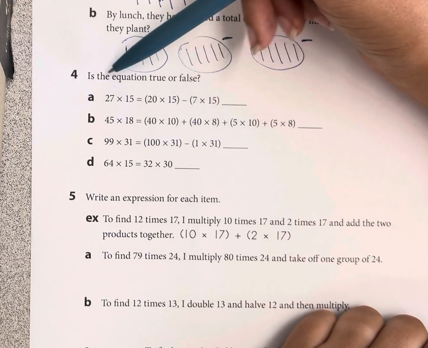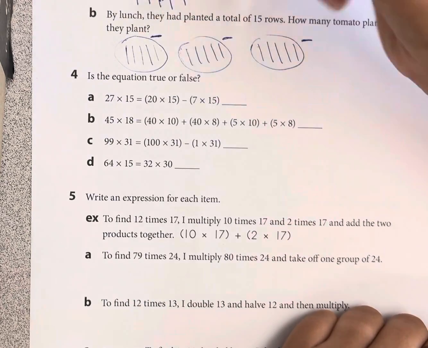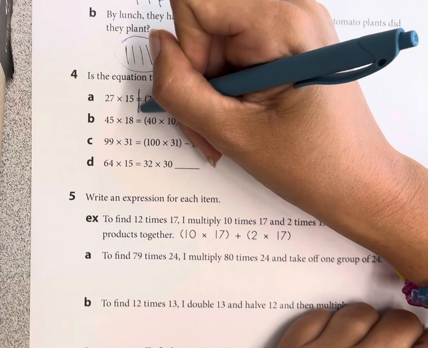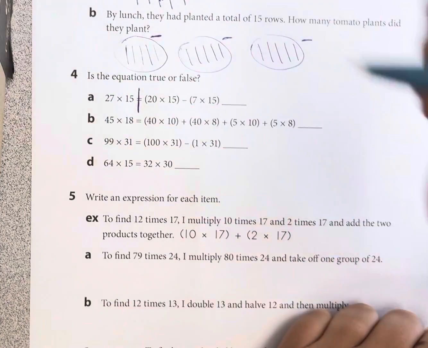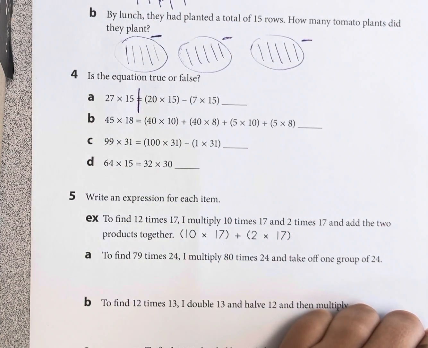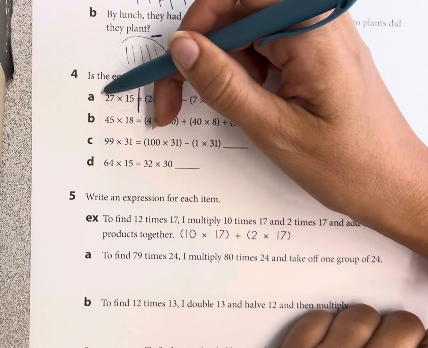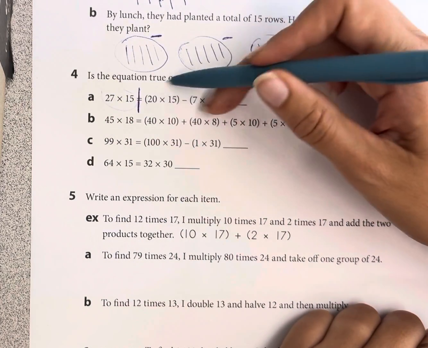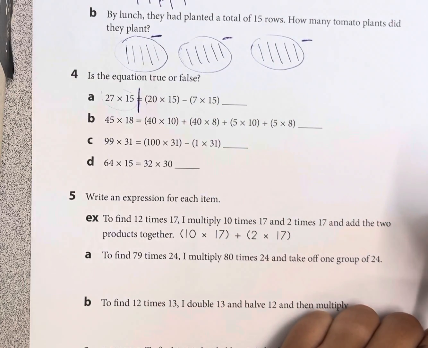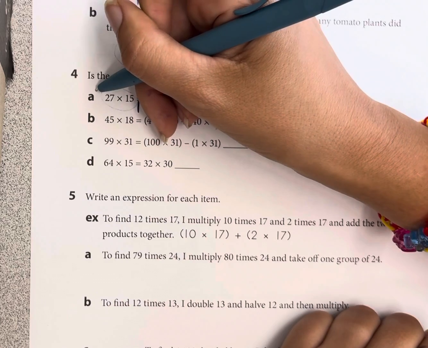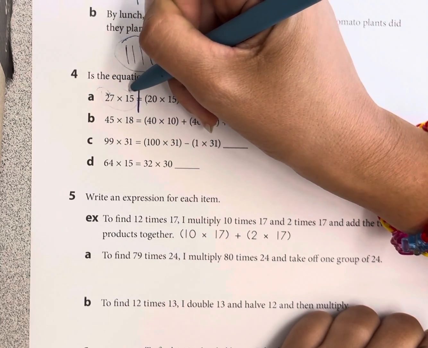4. Is the equation true or false? So I'm going to first start by drawing my line at the equal sign, and I'm going to compare each side. I'm not actually going to solve 27 times 15 and then solve all the equations on this side. I'm looking for patterns in the factors. Remember, a factor is what you multiply to get a product.